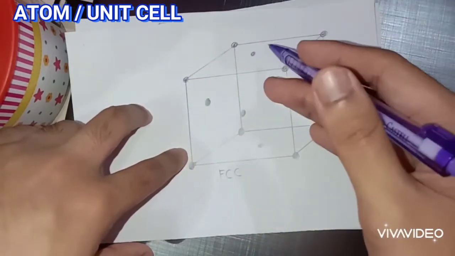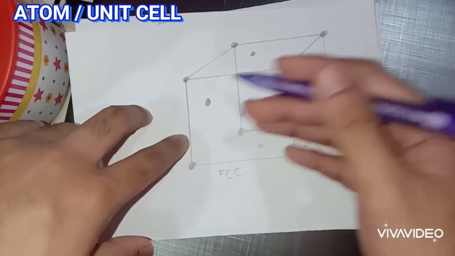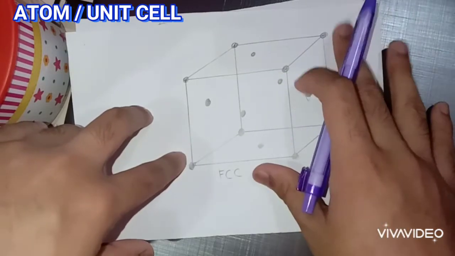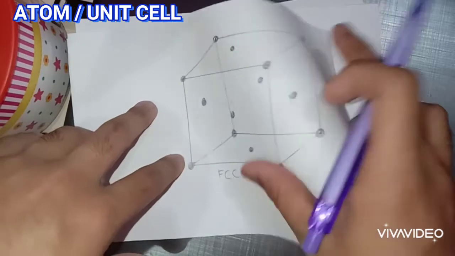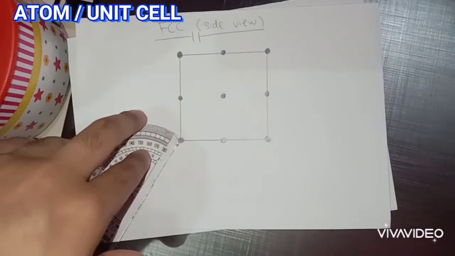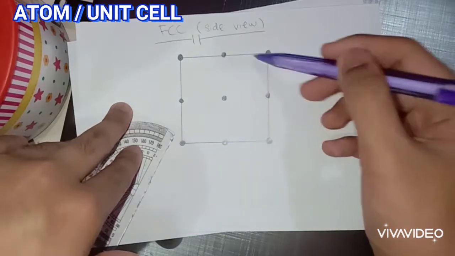How does it fill the cube, the unit cell? In my style, I would like to view it from the side and divide it into a few portions, which from the side will look like this.